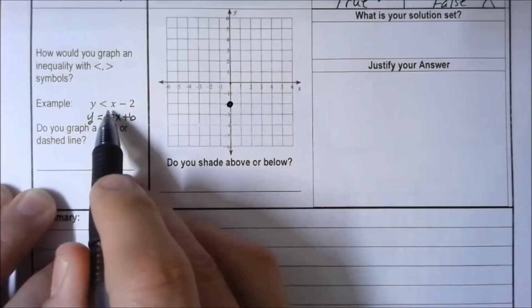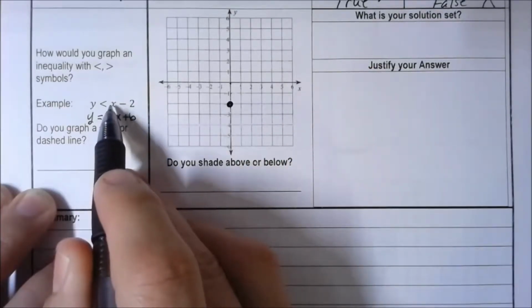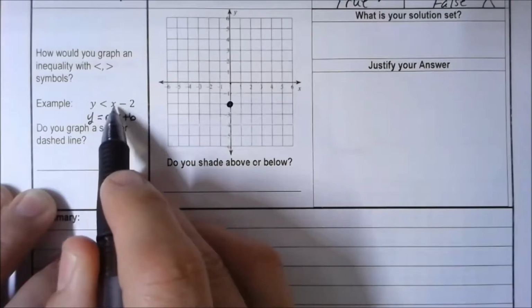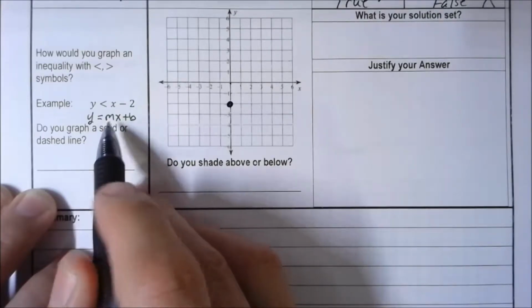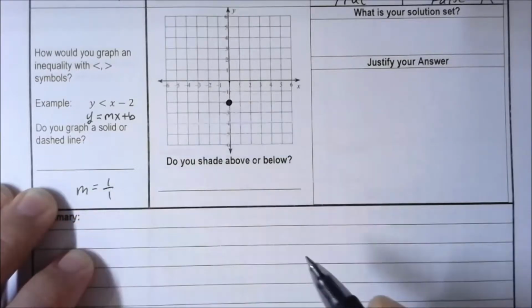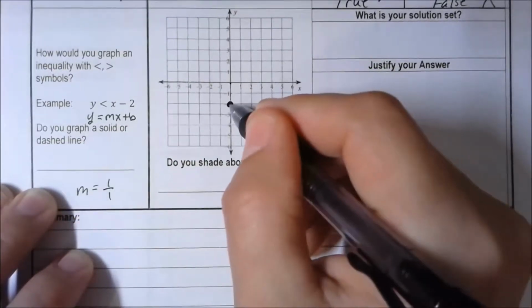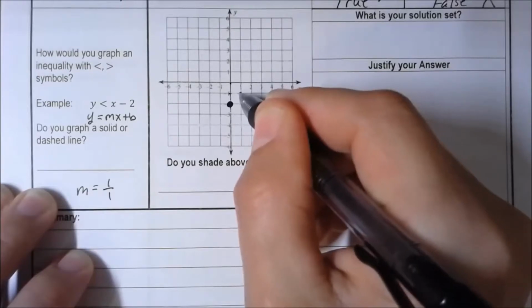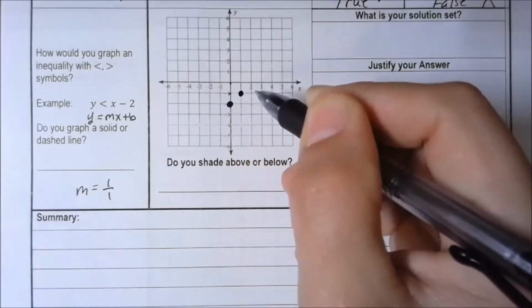Then my slope. Notice in this case I have a coefficient of 1 before my x because there's just one x. It's going to be 1. So my m is equal to 1 over 1. So that means I go up 1 over 1. I'm going to put a point right there.